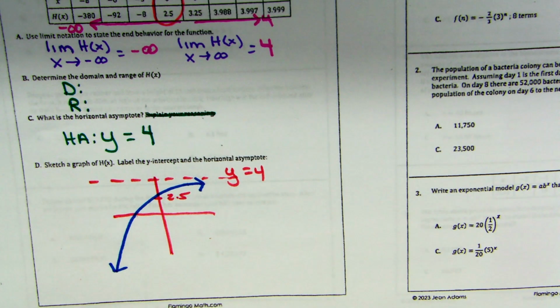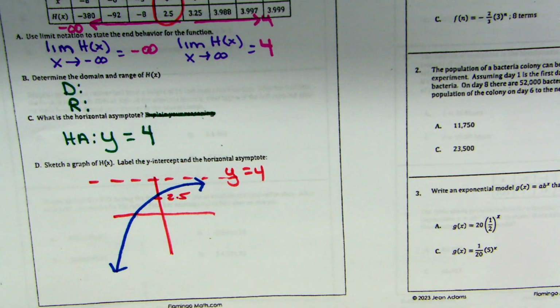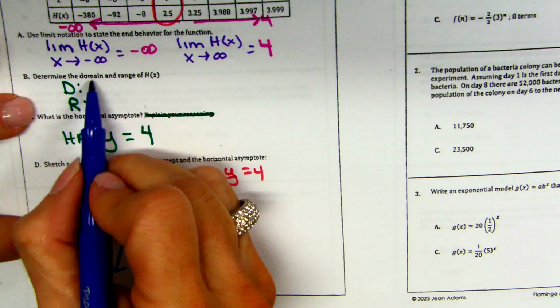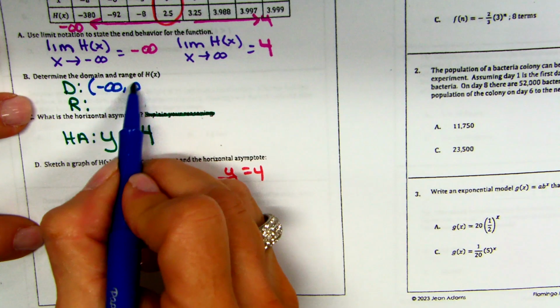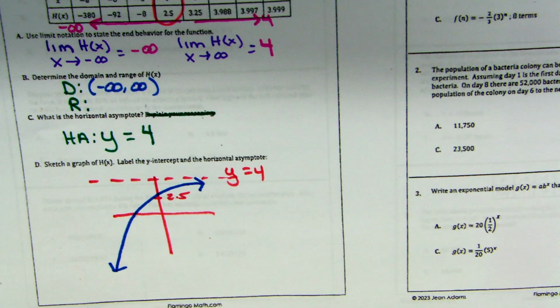The domain is all real numbers, guys. There's nothing blocking you on the right or the left from going and going and going, right? There's no vertical asymptote. There's no wall saying you can't go right or left. So that's from negative infinity to infinity. We want to really start getting in the habit of using interval notation on FRQs because that's what you'll be required to do next summer, May, whatever.